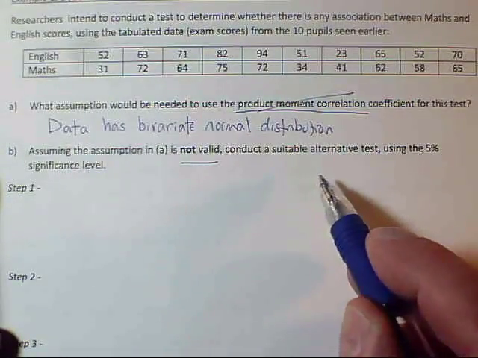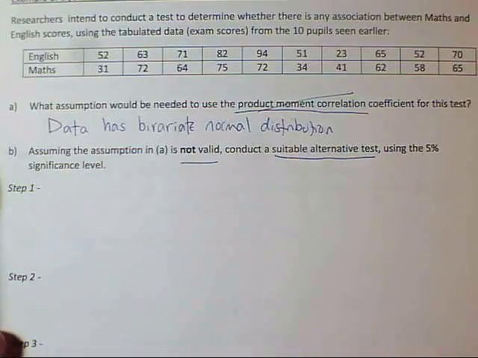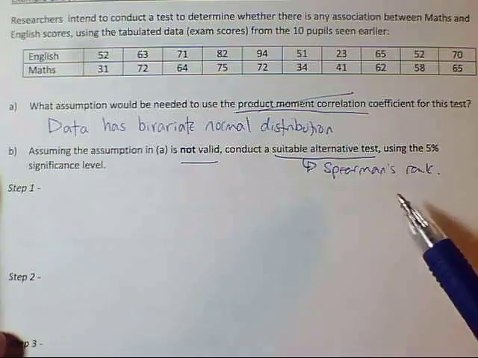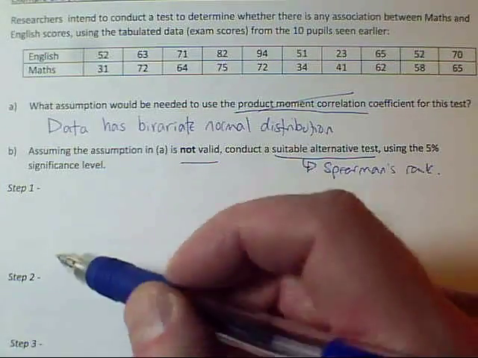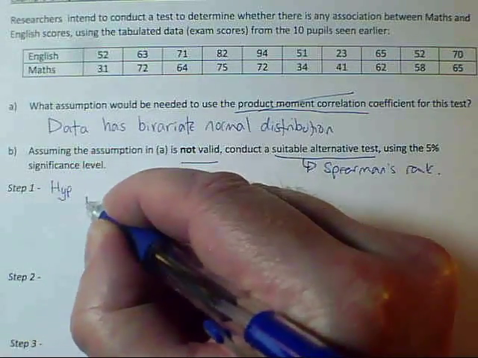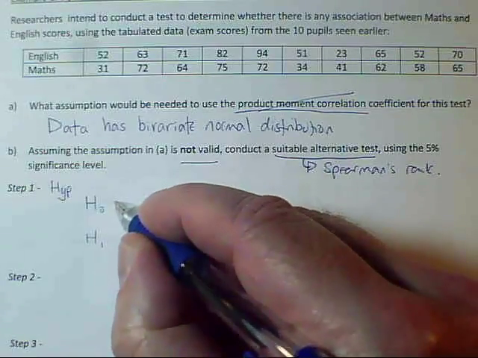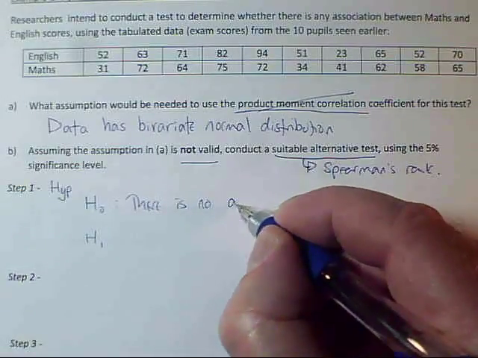Okay, we've got to do a suitable alternative test, and we only know one other test of correlation. So we're going to be doing Spearman's rank. Okay, so we're going to go through the steps. This time they're not named for us, but we know that step 1 is the hypothesis. Okay, so we need an H0 and we need an H1. H0 is always there is no association.